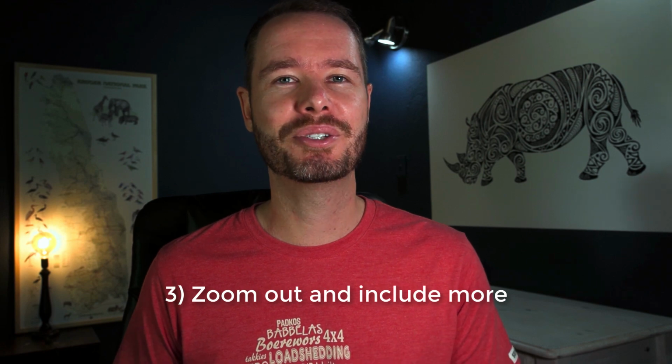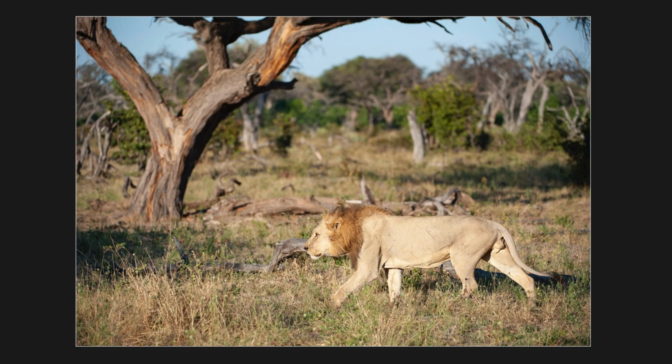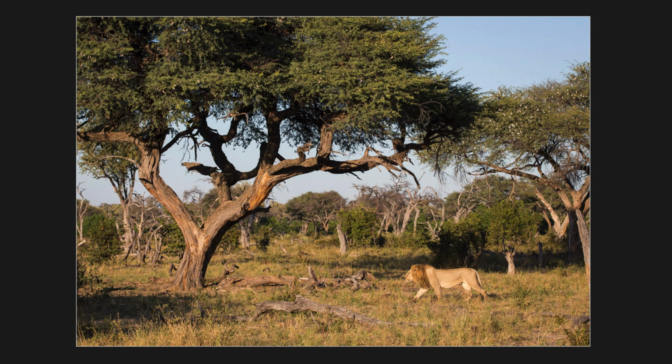My third tip is basically the opposite of the previous one. Zoom out and capture the animal in its environment. Some years ago, I came across this male lion walking through the bush in Botswana's Khoi community. Taking a portrait like this is nice, but it doesn't really tell you anything about where this lion lives. And even if I zoom out a little bit, it still doesn't do justice to this amazing landscape in which it lives. So what I did was to zoom out all the way and capture not only the lion, but also these beautiful, massive camel thorn trees that surrounded it.